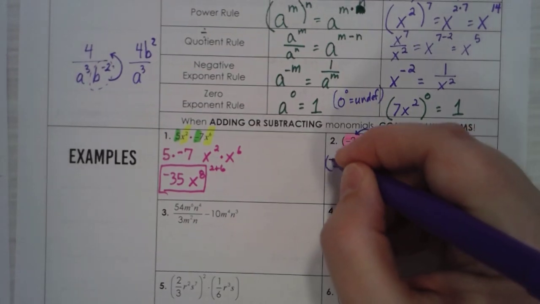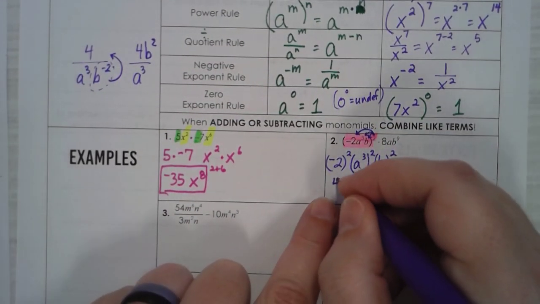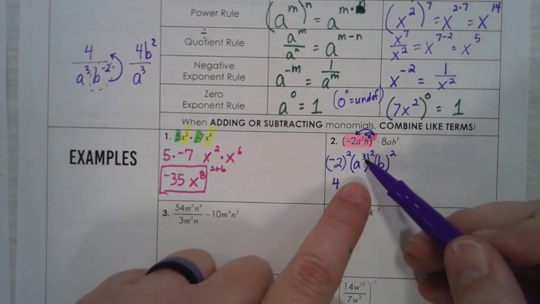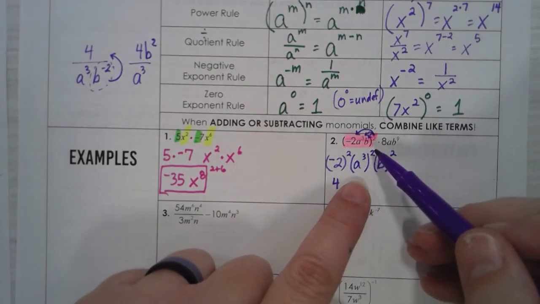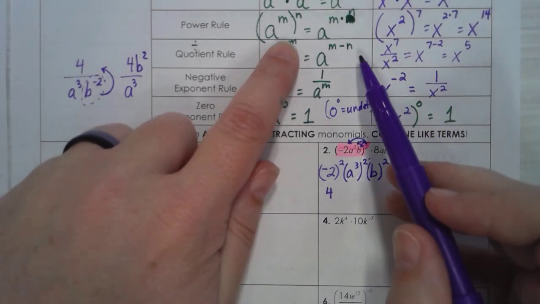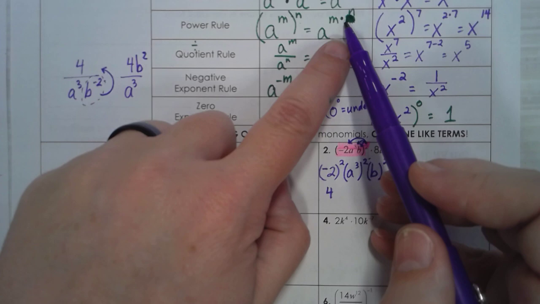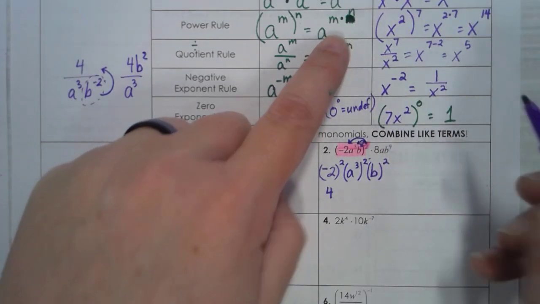Negative 2 to the 2nd power is negative 2 times negative 2, which is positive 4. A to the 3rd power raised to the 2nd power is this power rule right here, which means when we have an exponent raised to another exponent, we multiply those numbers together.